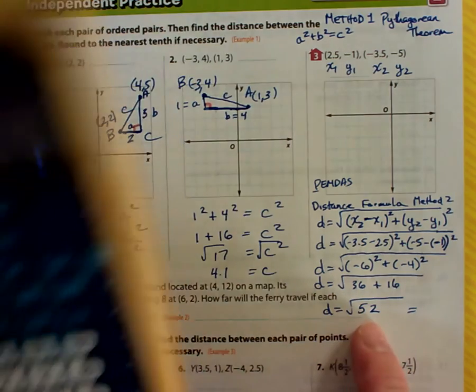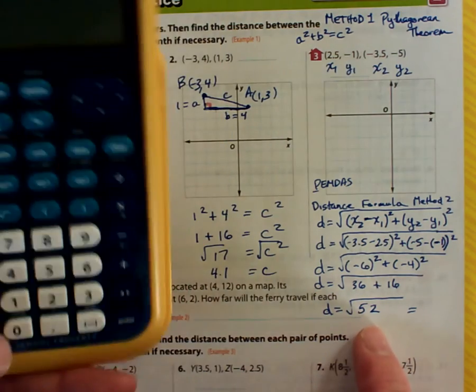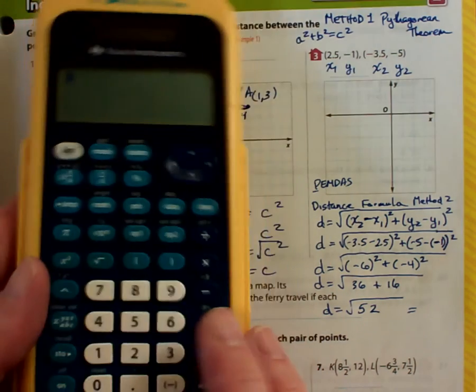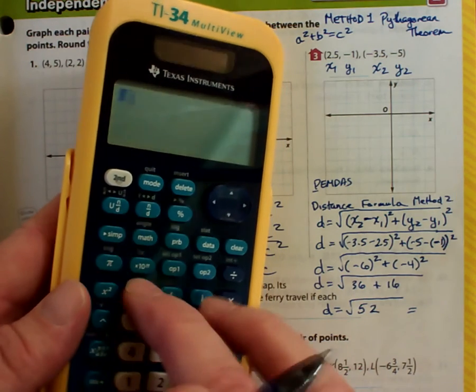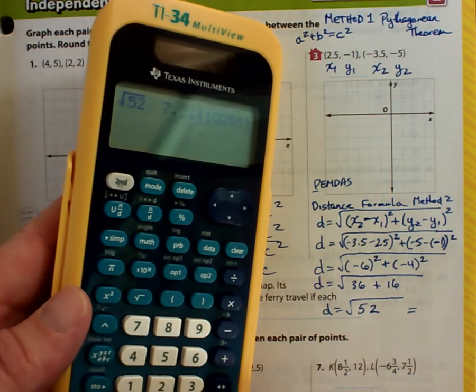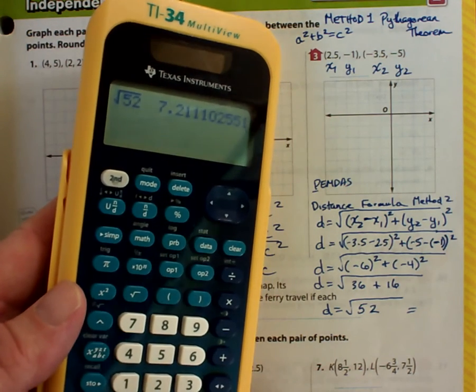It's slightly bigger than radical 49, which would be 7. It's got to be 7 point something. Square root of 52, I get 7.2.